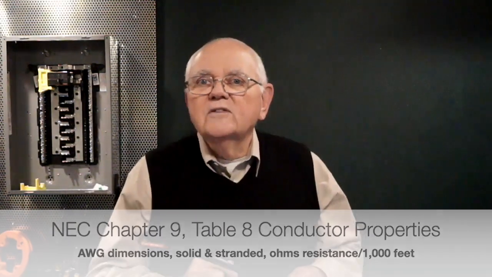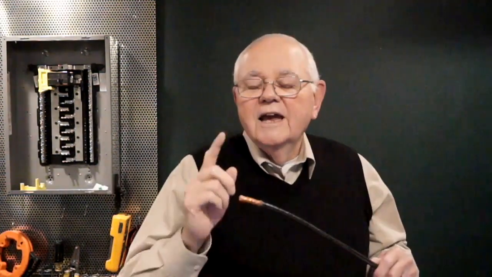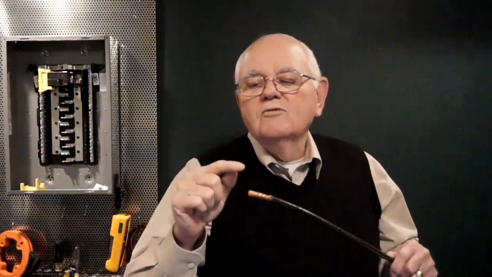One important thing to note back in Chapter 9 is that it also gives you the resistance in ohms of the conductor material per 1,000 feet. You'll find that copper has quite a bit less resistance than a given length of aluminum does.